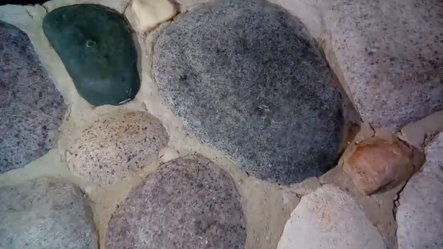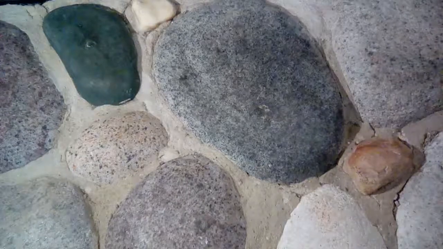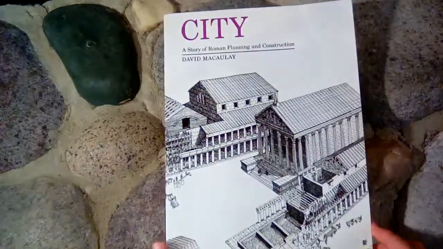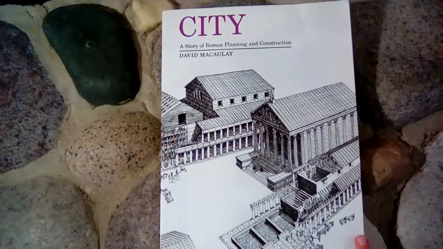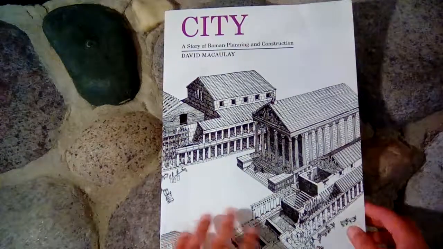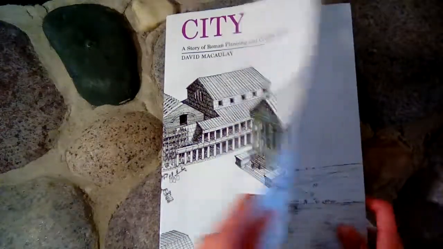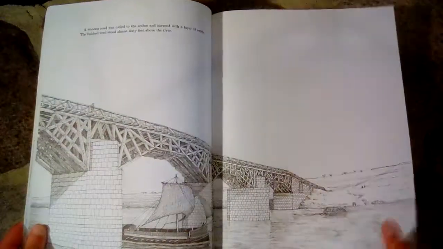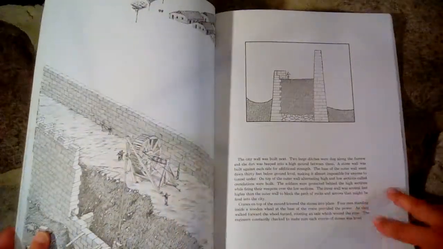And then we have City by David Macaulay, and he has a lot of great books, and my kids also will read this one just for fun. So if you've never seen one of his books, this is what they look like. And this is about a Roman city, and they start from the planning stages at the very beginning.